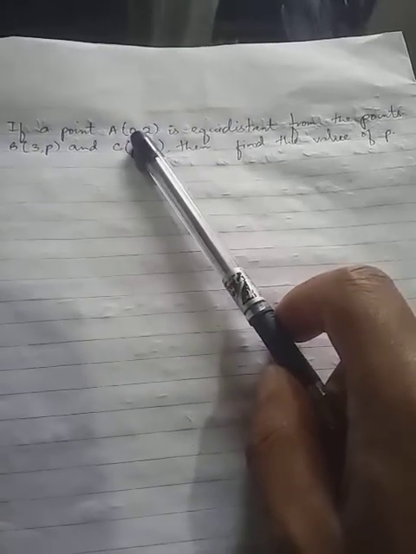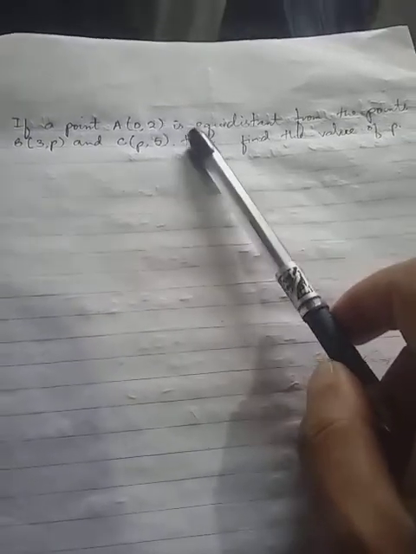Okay, let us solve this question now. It says if a point A having these two coordinates, that is abscissa is 0 and the ordinate is 2, or x-axis is 0 and y-axis is 2, is equidistant, that means the distance is equal, from the points B (3, p) and C (p, 5), then find the value of p. So we have to find the value of p. Okay, so we will solve this question now. All right.